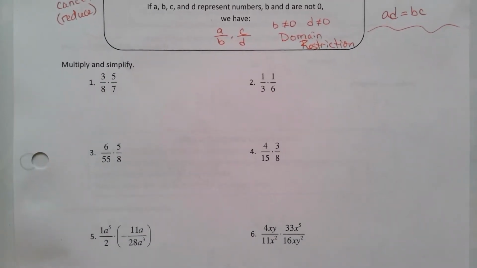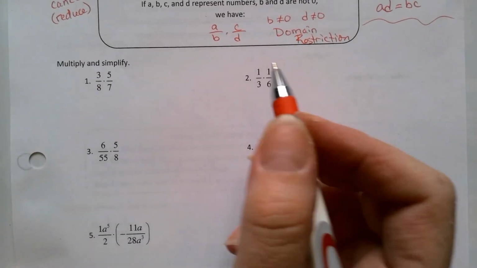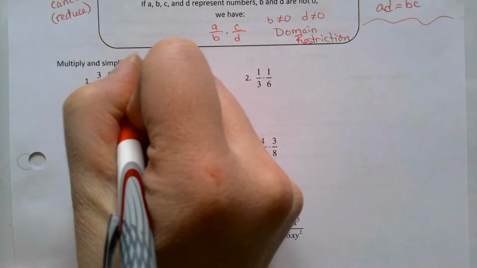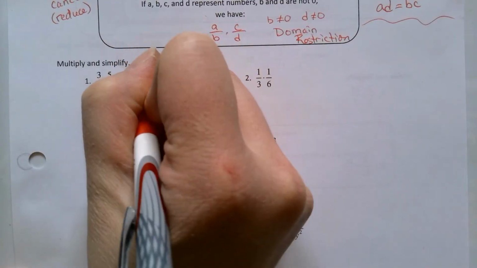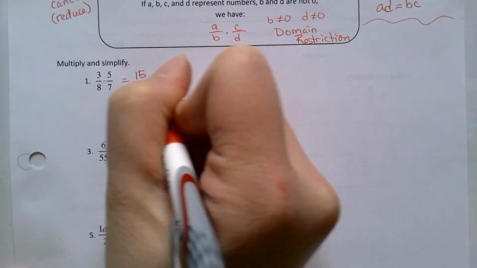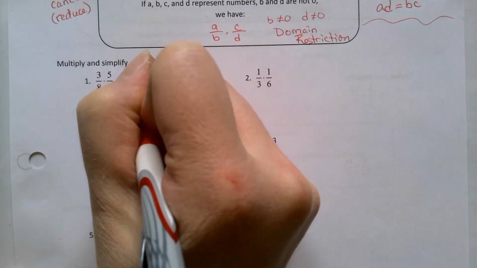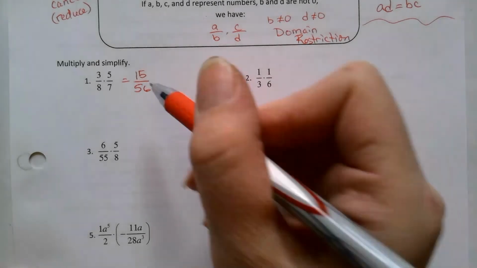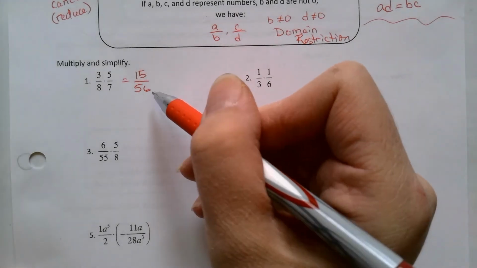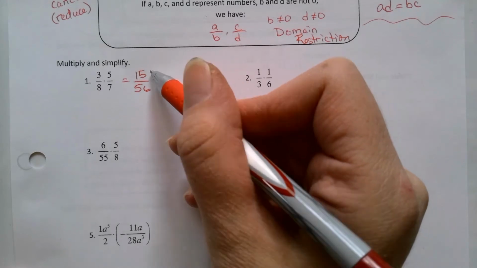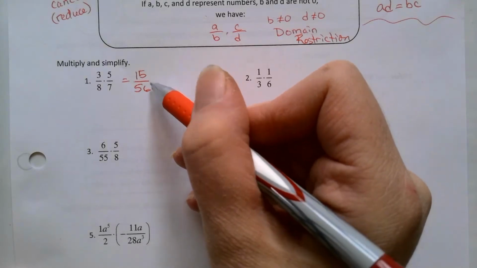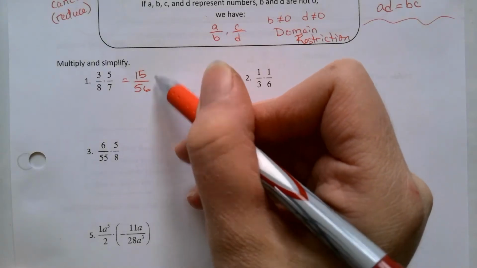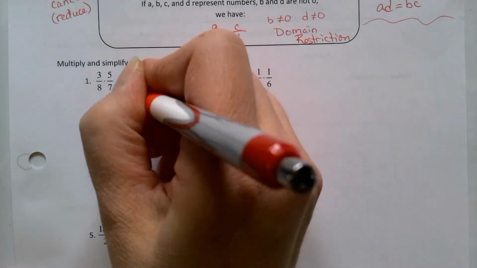It says multiply and simplify. The first thing you might do is jump in and multiply across the top. 3 times 5 is 15, and we have our 8 times 7, which is 56. But I have to make sure that if it can be reduced, I reduce it. So I'm going to look at my common factors. 15 doesn't go into 56. 5 doesn't go into 56. 3 does not go into 56. So this doesn't reduce. That is my final answer.